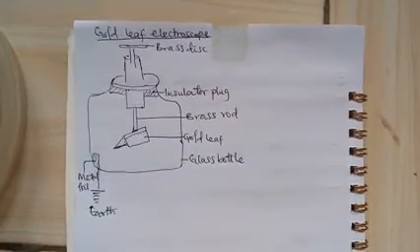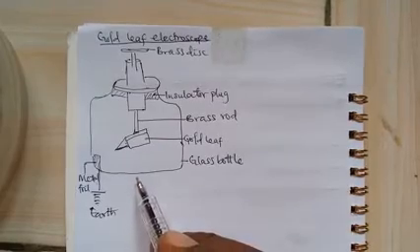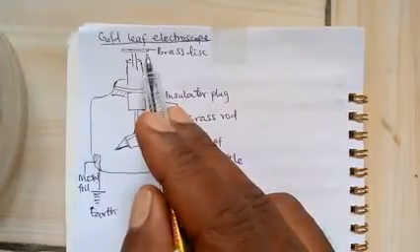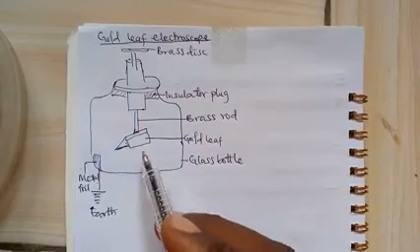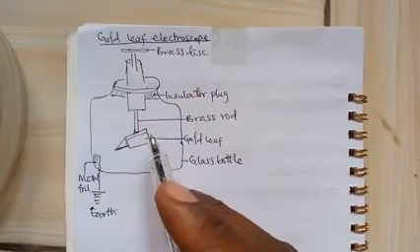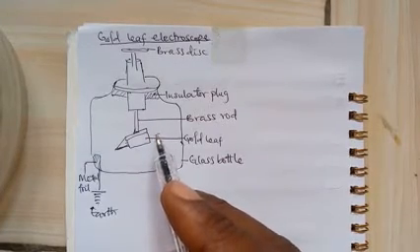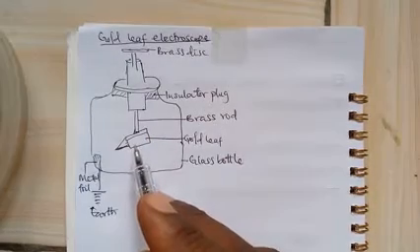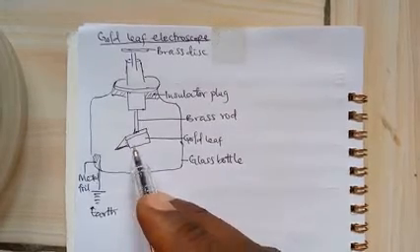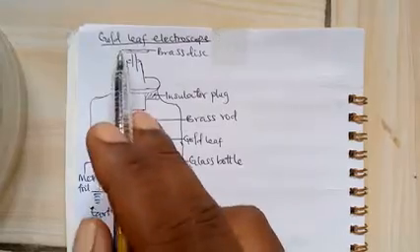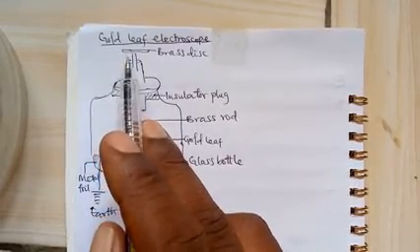The object that needs to be tested is touched with the metal cap. If the leaves diverge, the body is said to be charged. And if there is no charge, the leaves of this electroscope will not move. Now, a positively charged object is brought near this metal cap.